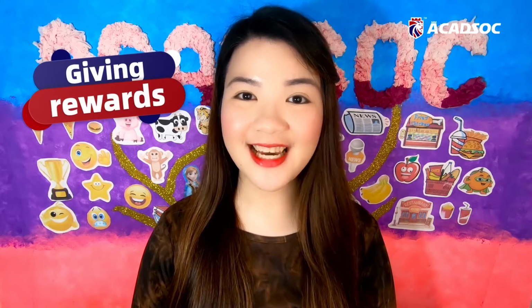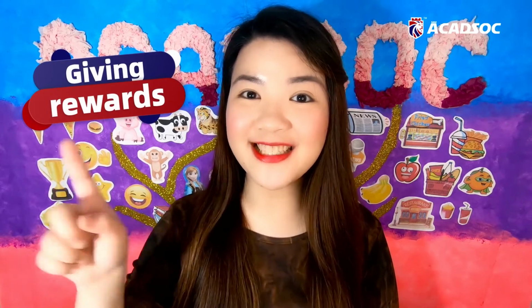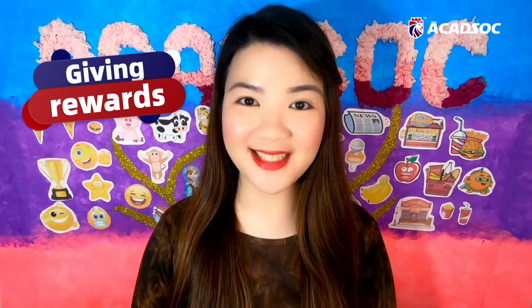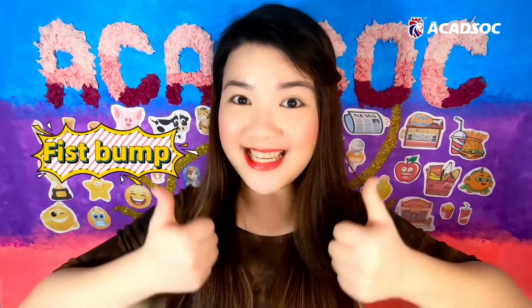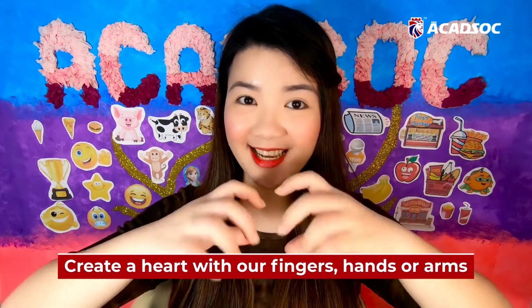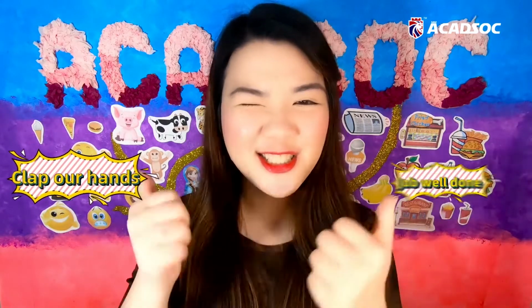Giving rewards. Giving praises boosts students' confidence and motivation to participate in the discussion. Thus, we need to praise them after they finish answering activities or give correct answers. We have to let our students know that we are glad and proud of them. We can give them a high five, a fist bump, or show them this. We can also create a heart with our fingers, our hands, our arms. In addition, we can clap our hands and say, "Job well done."